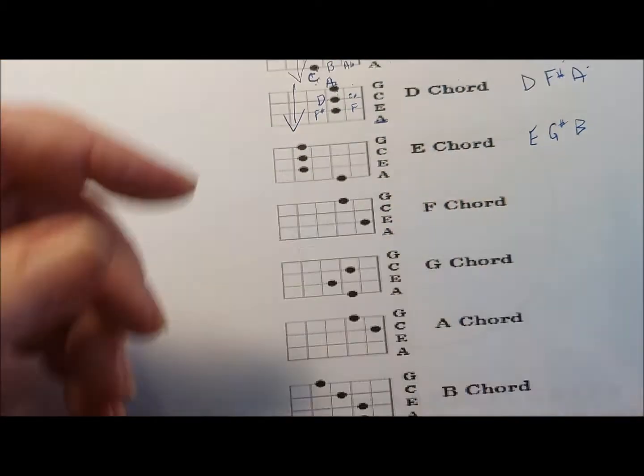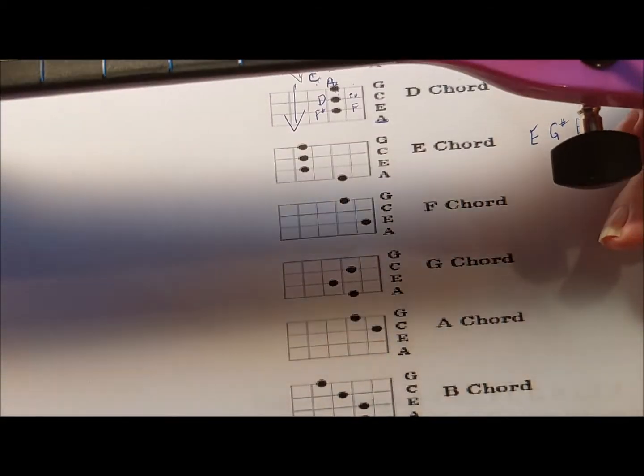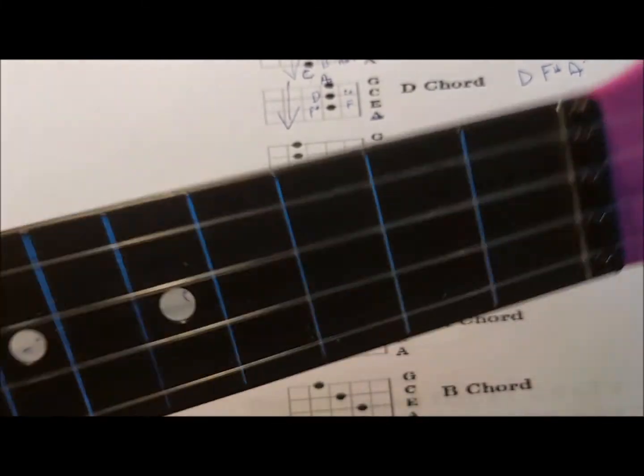Remember, our fretboard is looking at the banjolele, but I'm trying to look at it this way for you instead of this way, which is the way they write it on the fret thing. If that makes sense.